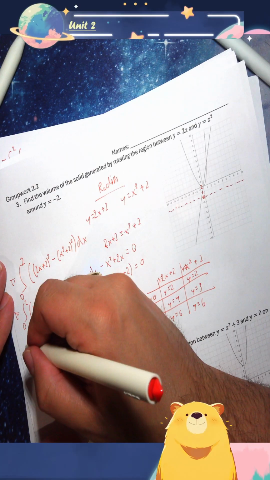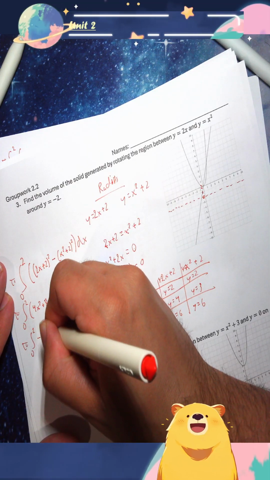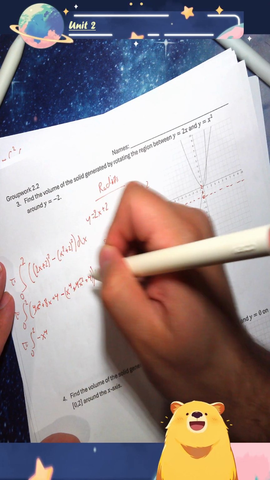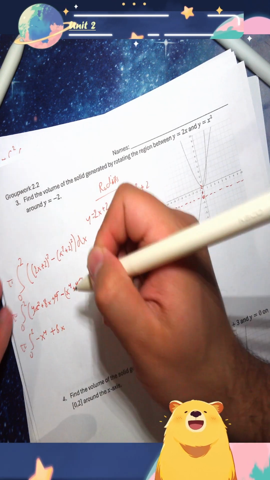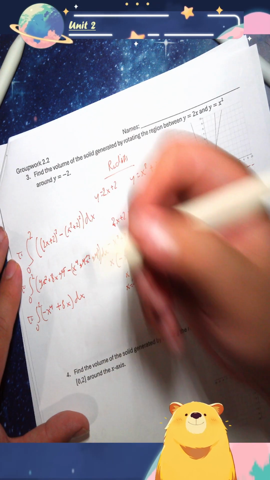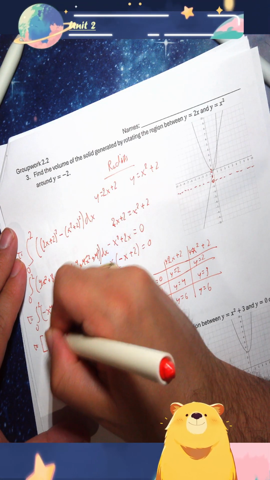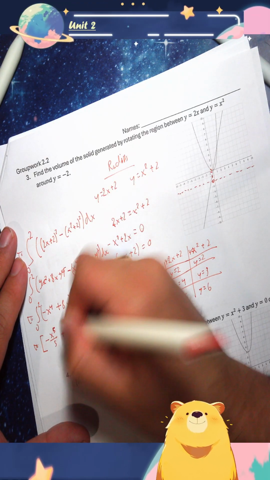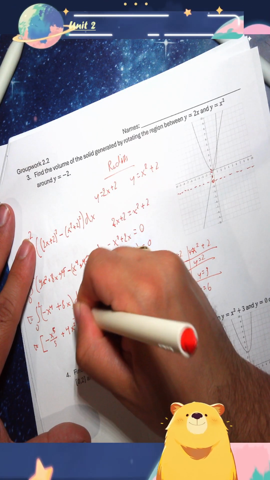So that will be negative x to the power 4. That actually just cancels this out and cancels this out. So we're left with negative x to the 4 plus 8x dx. All right, now let's do the integral. Negative x to the power 5 over 5 plus 4x squared from 2 to 0.